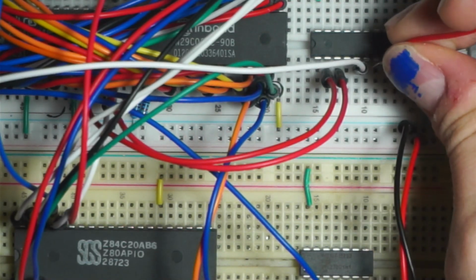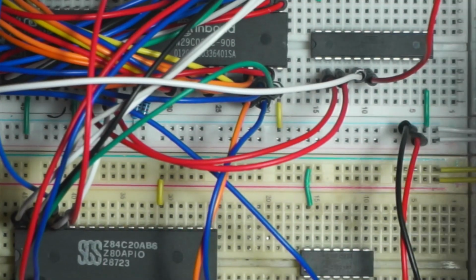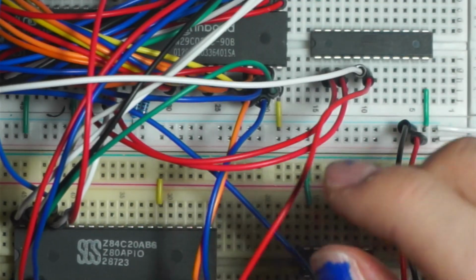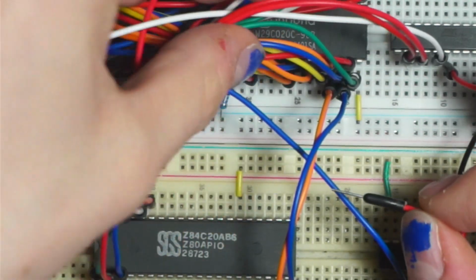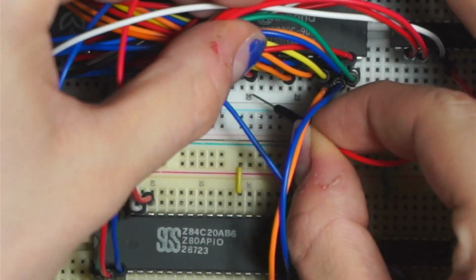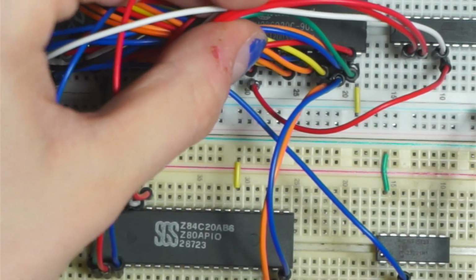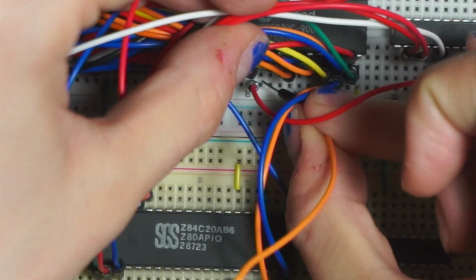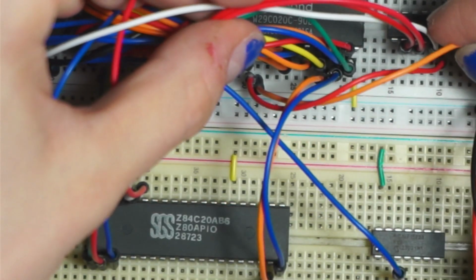So this is address 7, and I will plug it to the address lines of the EEPROM. And address 7 is under address 12, and it looks like spaghetti, these wires. And this should be address 7. Under that is address 6. This will be the 6 here.